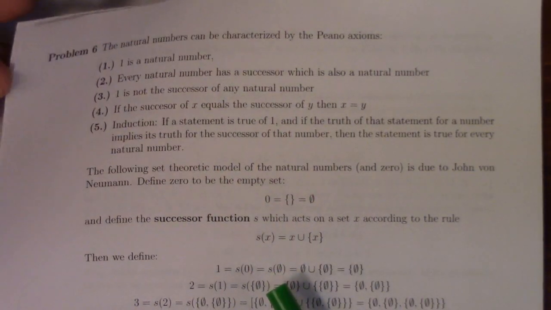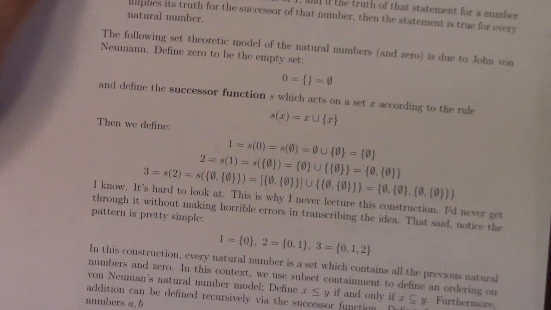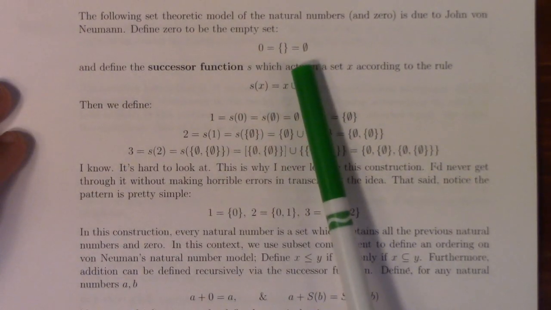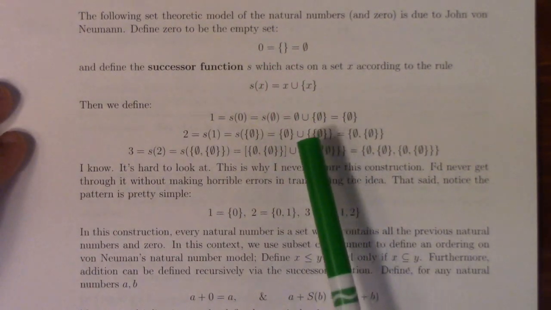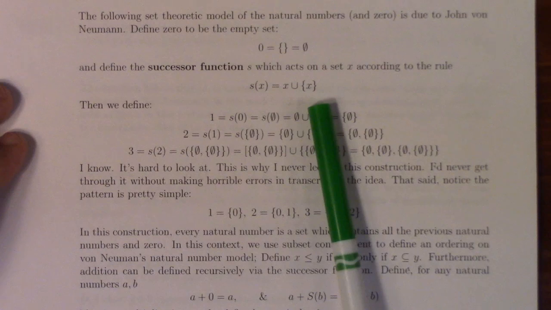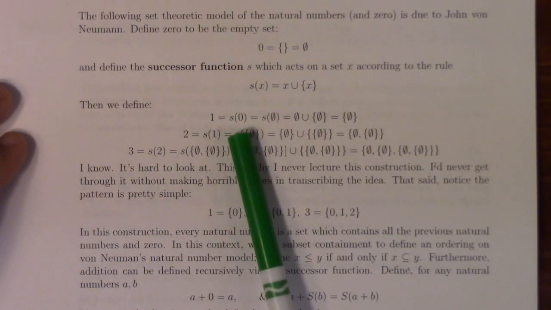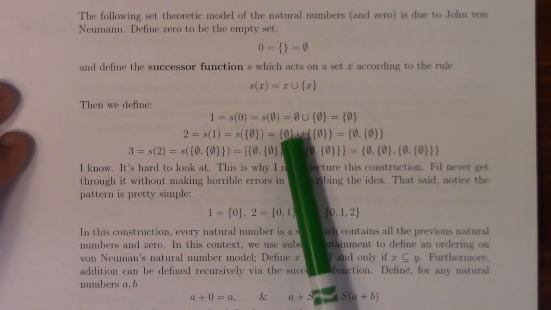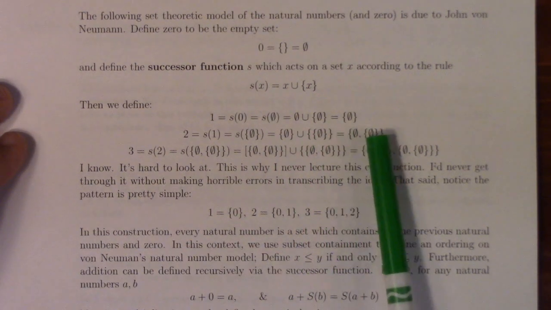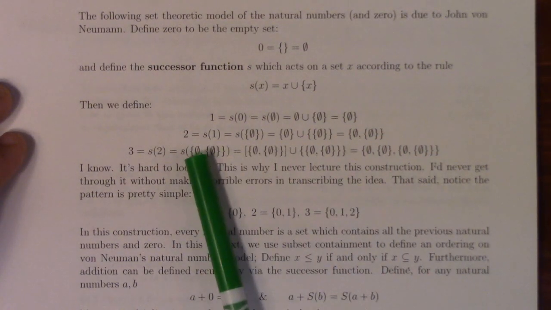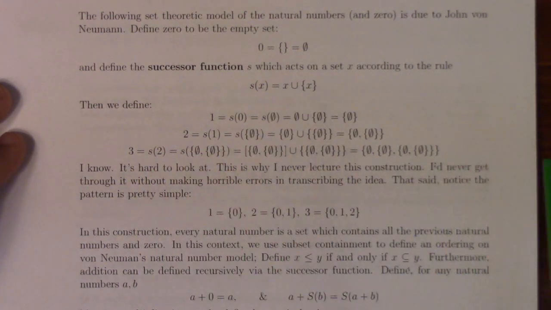Well, there is a way to do it using set theory. Here's how it goes. You let the empty set model 0, then you define the successor function being x union the set containing x. So then you make 1 the successor of 0. The successor of the empty set is the empty set union the set containing the empty set, which is just the empty set again, because there's nothing in the empty set. And then 2 looks like this, and then 3 looks like this. So you have sets of sets of sets of sets.